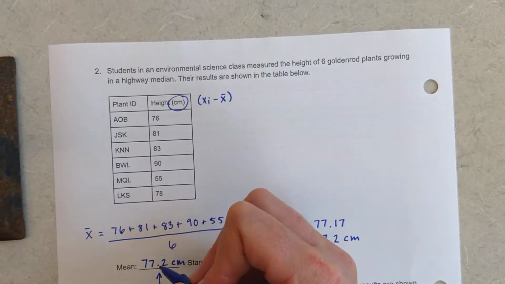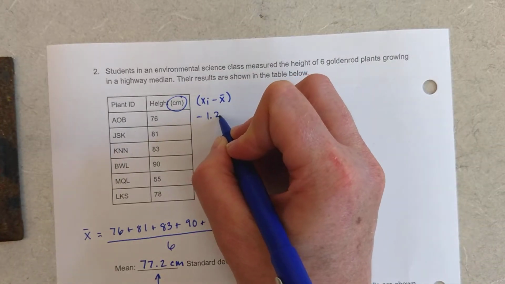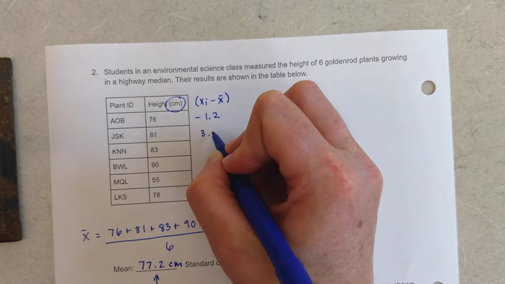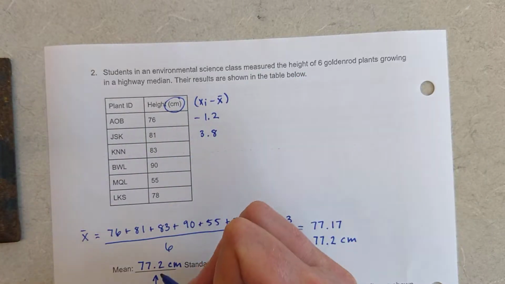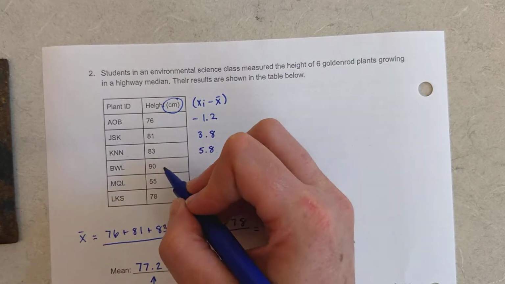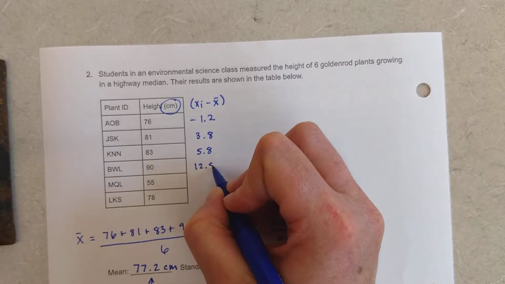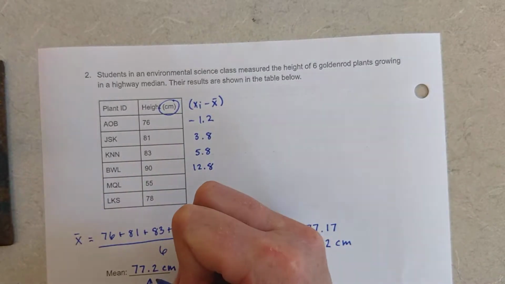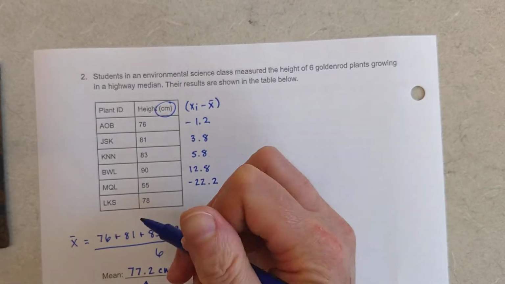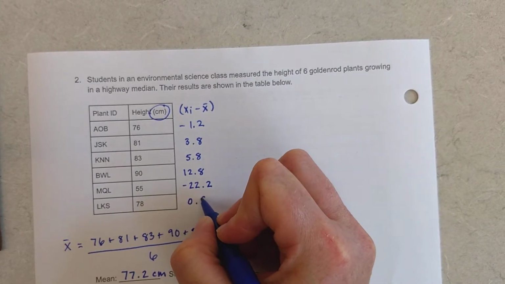So 76 minus 77.2 is negative 1.2. 81 minus 77.2 is 3.8. 83 minus 77.2 is 5.8. 90 minus 77.2 is 12.8. 55 minus 77.2 is negative 22.2. And 78 minus 77.2 is 0.8.